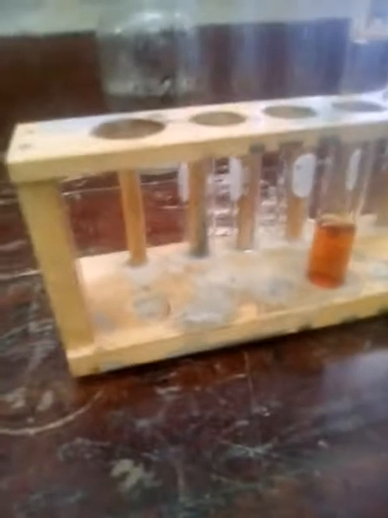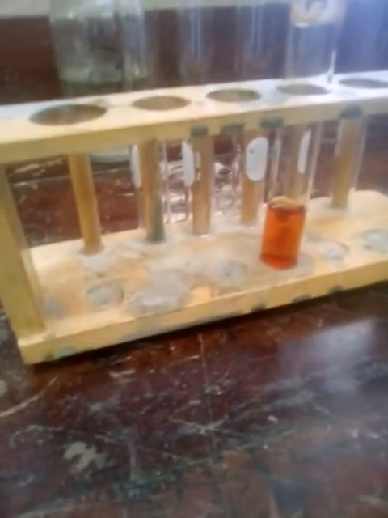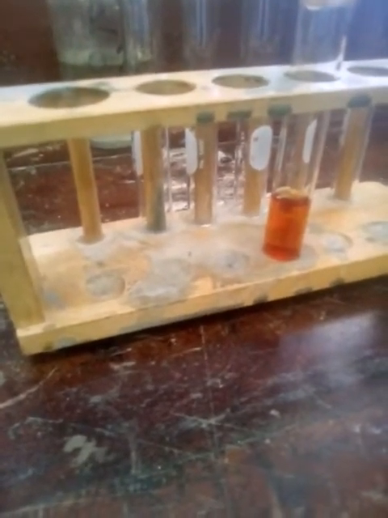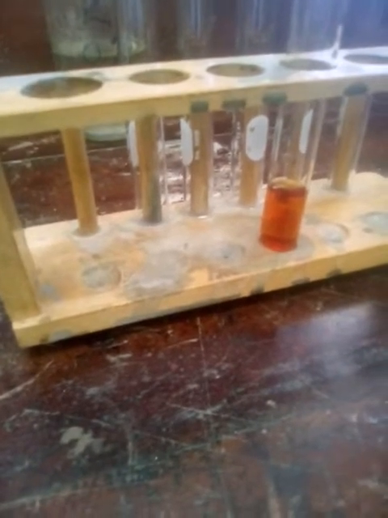So we can actually see changes already. We're going to shake it gently, and we observe. We can actually see changes already. So we're going to observe that for a short while. We're seeing a color change.